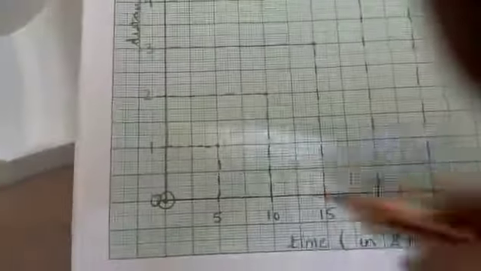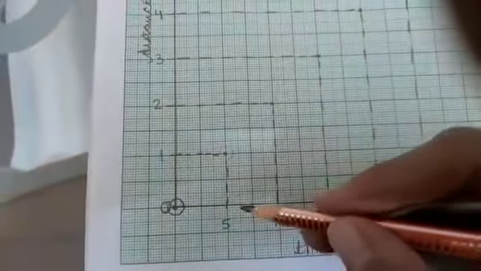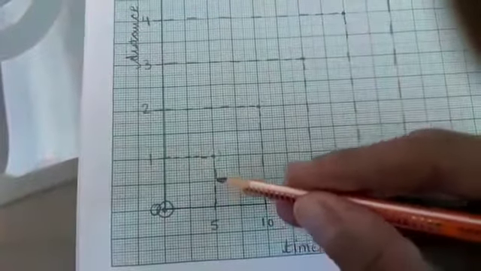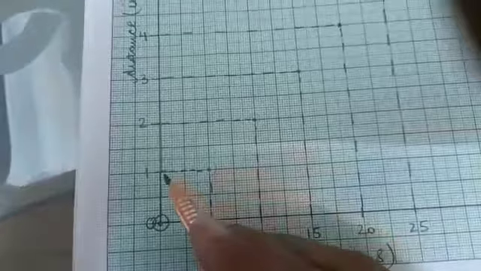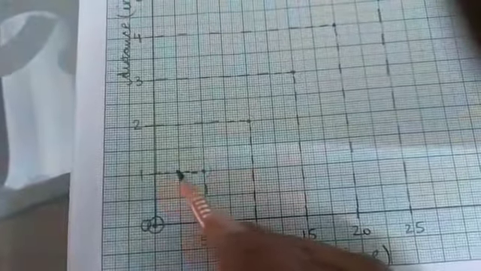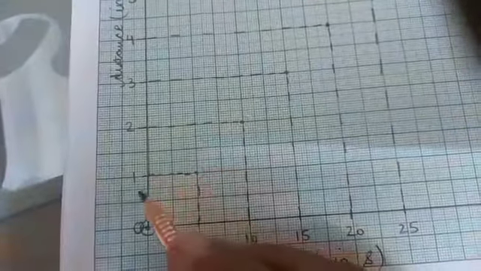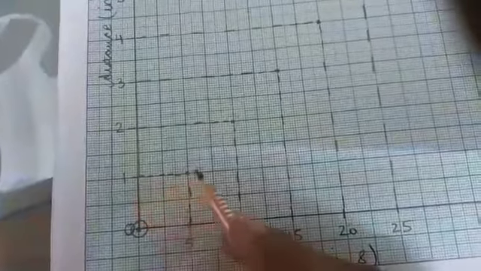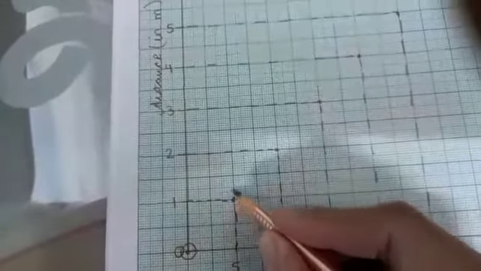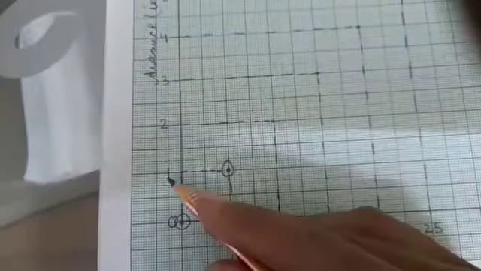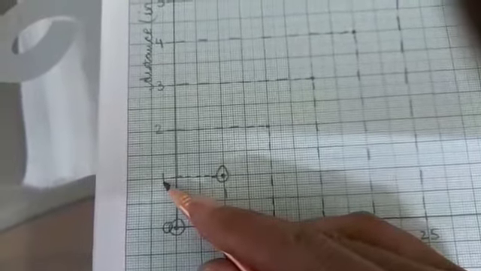So what I will do is, I'll make an imaginary line, means a dotted line, from 5 seconds parallel to y-axis, and from here also I'll make one dotted line parallel to x-axis at 1 meter. These two lines will meet at this point, I will highlight this point and circle it. So 5 seconds corresponds to 1 meter.